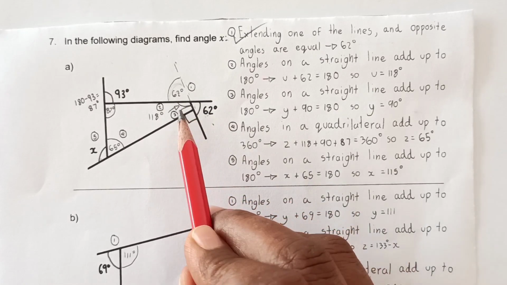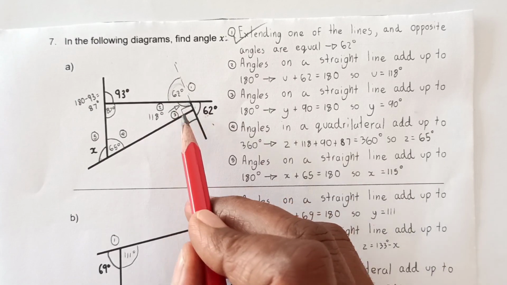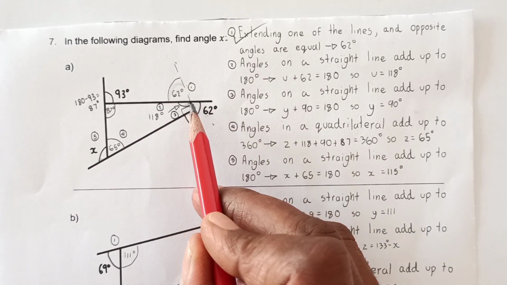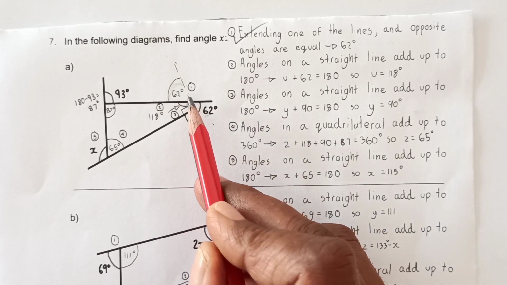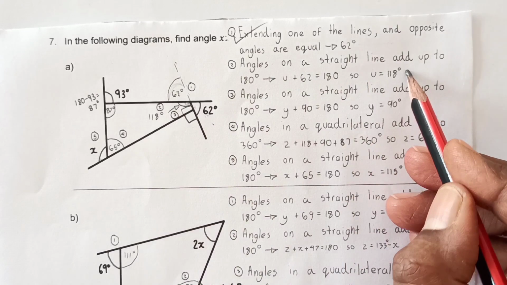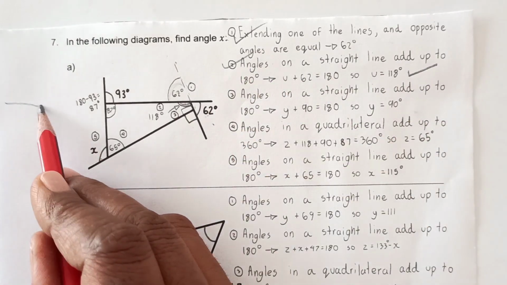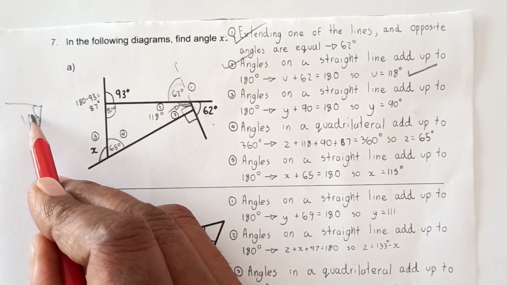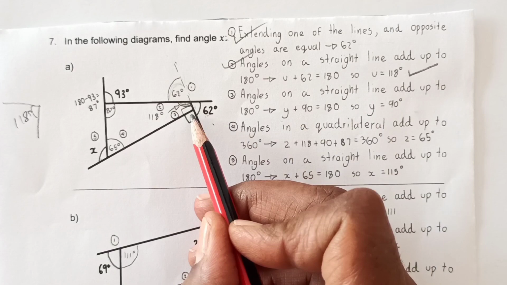Now number 2, we are talking about this angle, right? This angle at the corner, this is a straight line, so this plus this is 180. So this angle we are going to get as 118. So number 2, this is 118. It's a quadrilateral like this. So this is 118, right? And then this angle is 90.